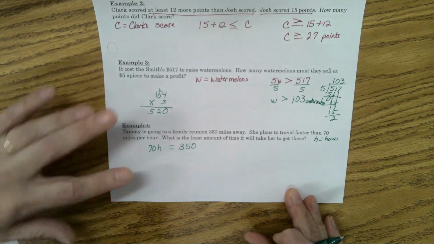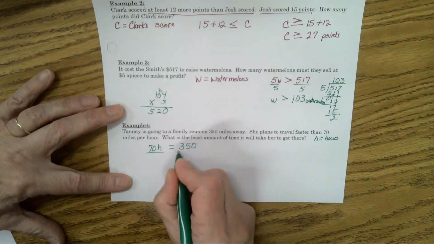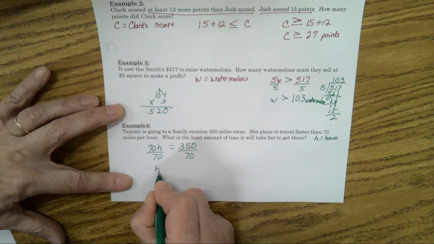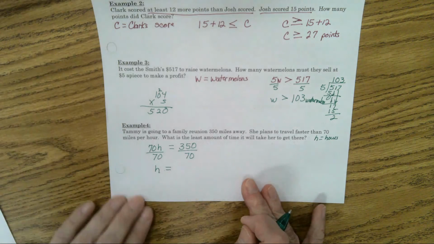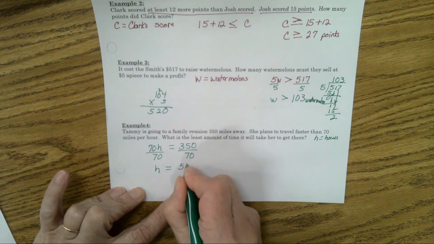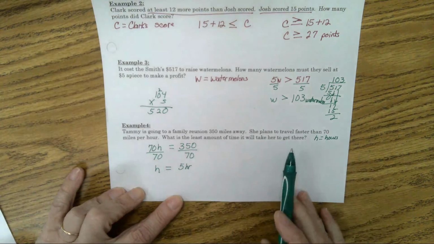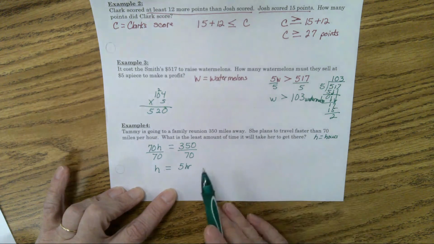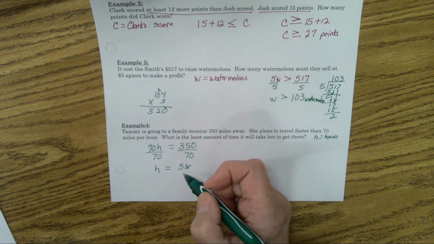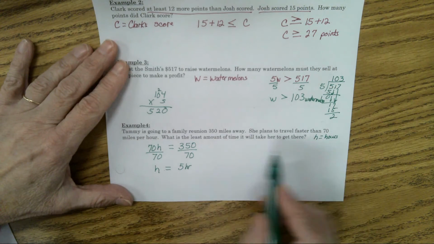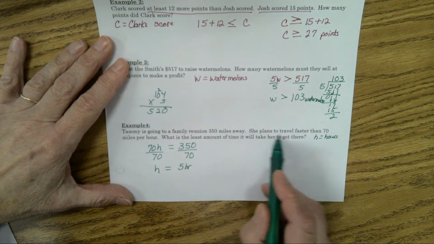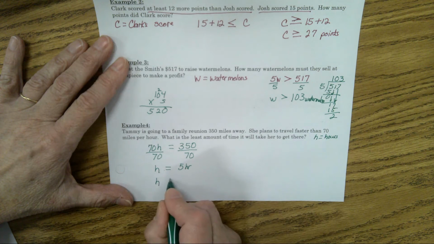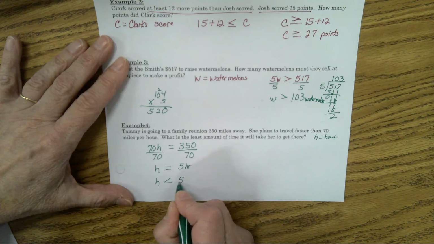Okay? So, you divide both sides by 70, and H equals 5 hours. Now, if she is going faster than 70 miles per hour, then H is going to be less than 5. It says she plans to travel faster. So H is going to be less than 5 hours.